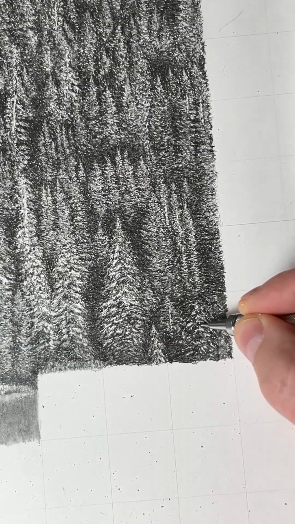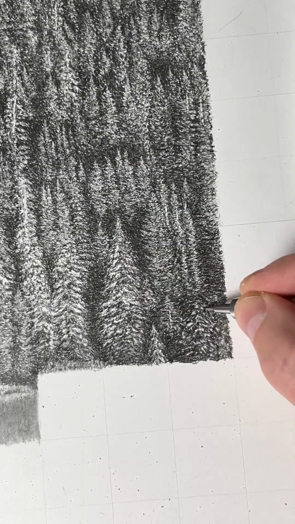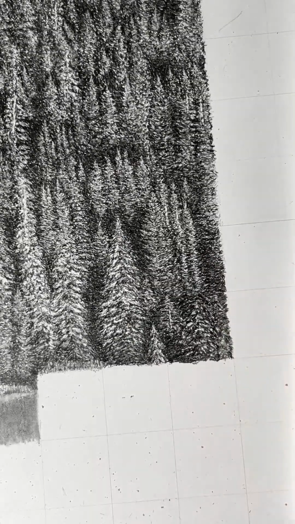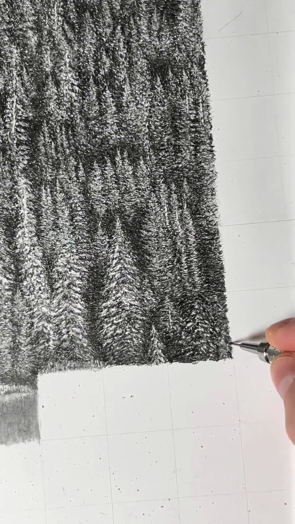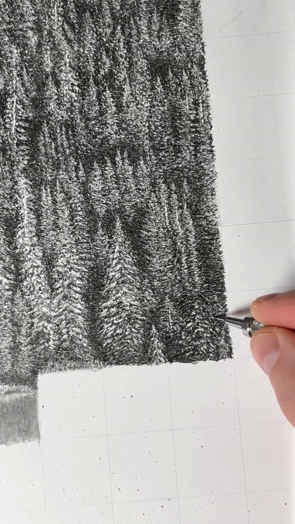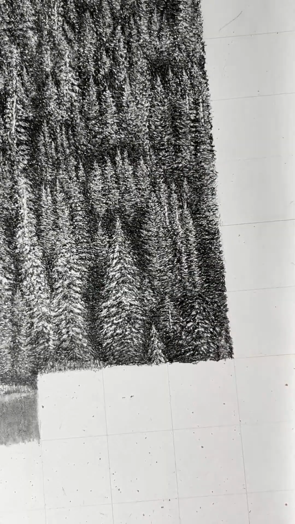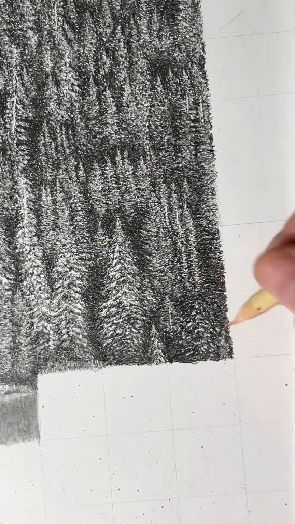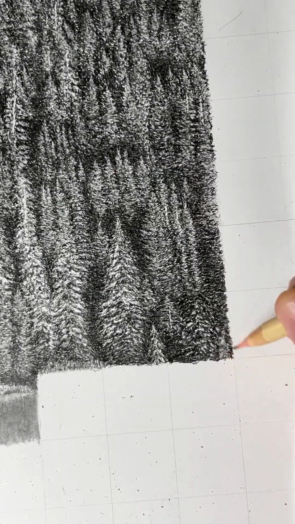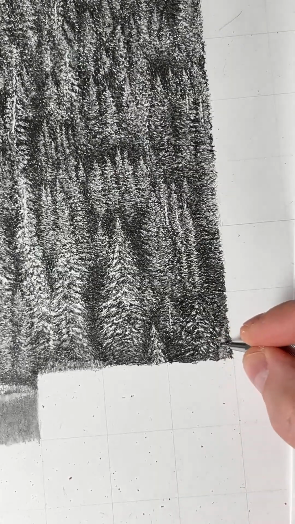This random, not full tree here just has little bits of sunlight hitting it, causing highlights. So this little one down here, it's super subtle, but I just want to add a little more definition to it.